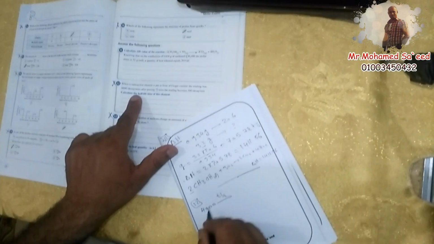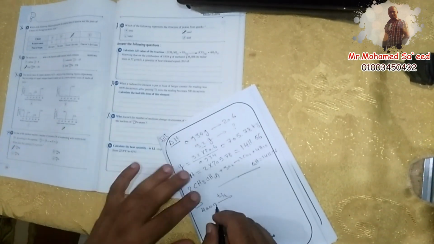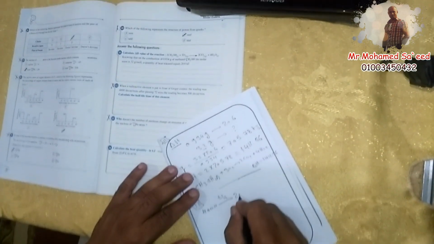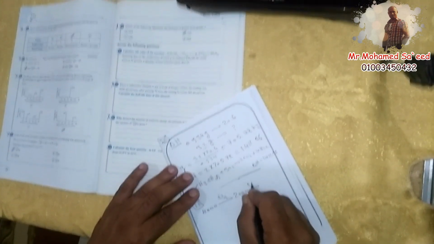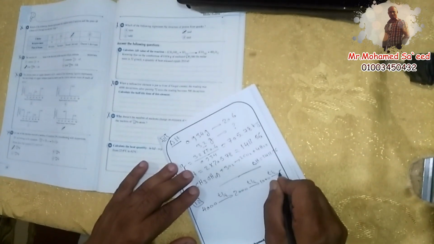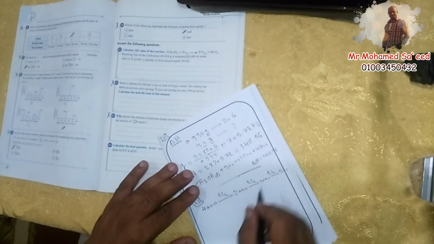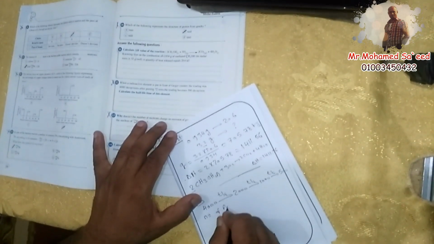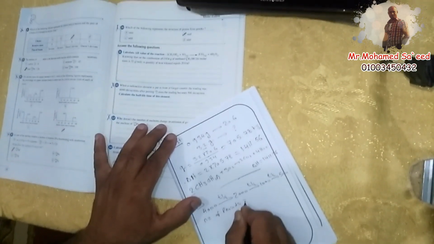After T half the reading will decrease into half its value, 2000, another T half 1000, another T half equals 500. So we have 3 periods.